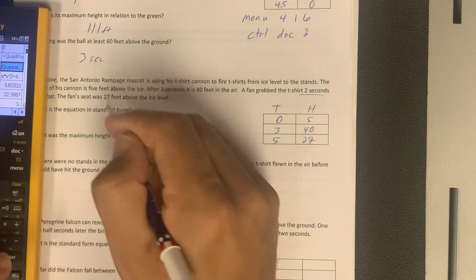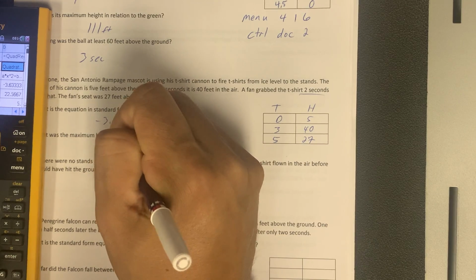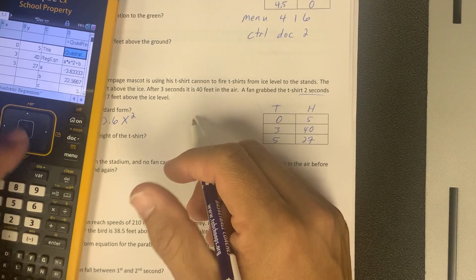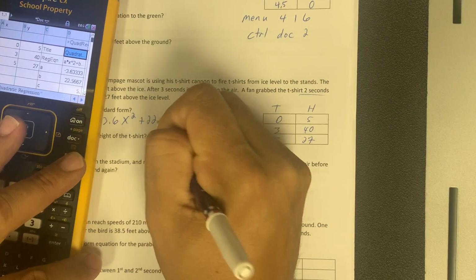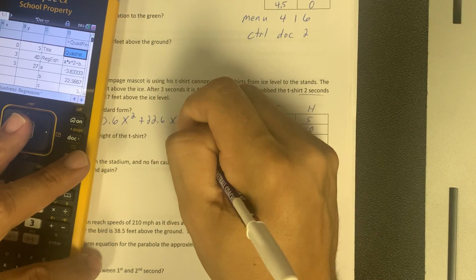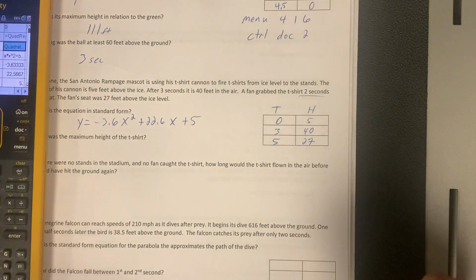Right, I can get the equation either way there. Negative 3.6 x squared. So A goes with x squared. B goes with x. This is plus 22.6 x. And then plus 5. So that's my equation.